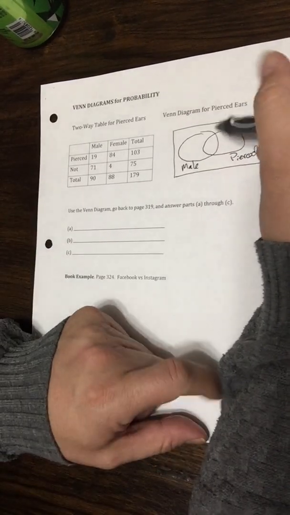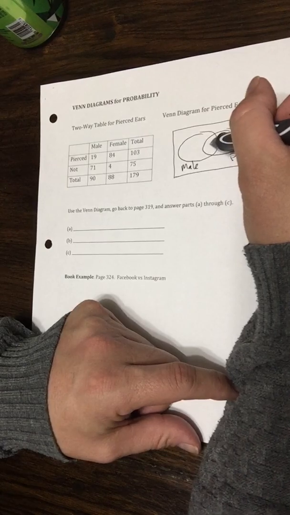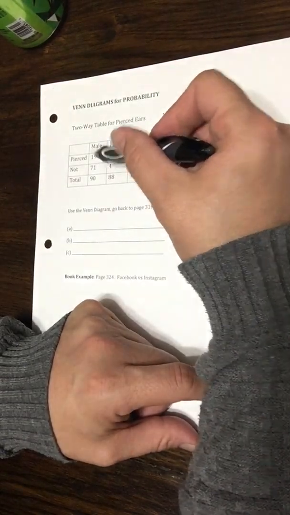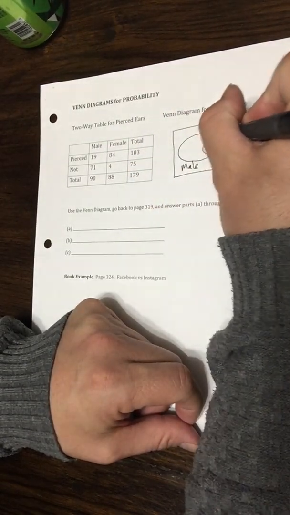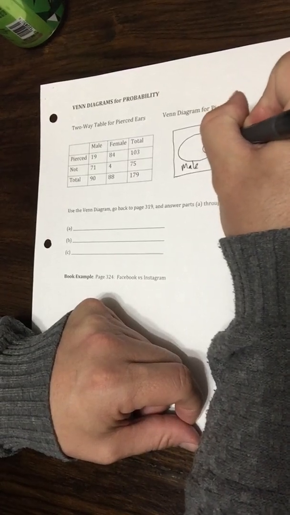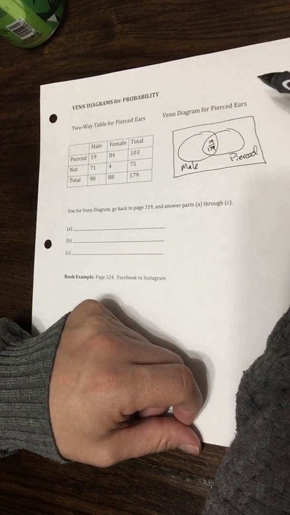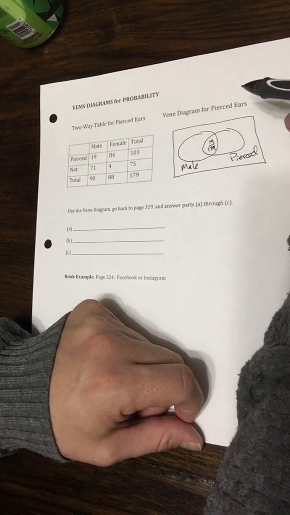All right, the first thing you've got to do is fill in this intersection. Male and pierced ears is 19 out of this 179. So I'm going to write 19 out of 179 in here. It's probably easier to do with decimals than with fractions, but I already started, so I'm going to keep going.